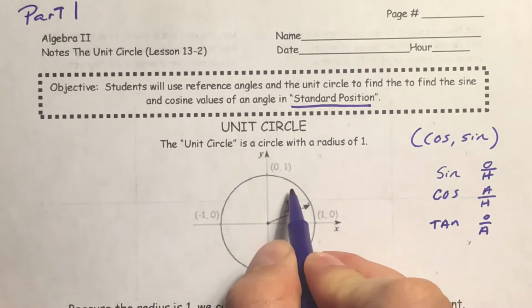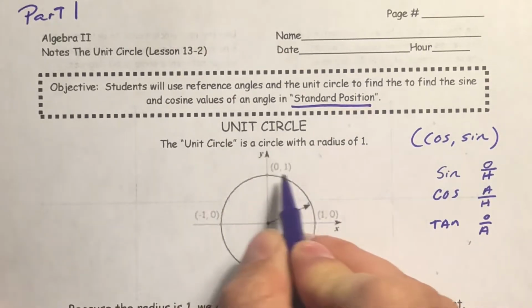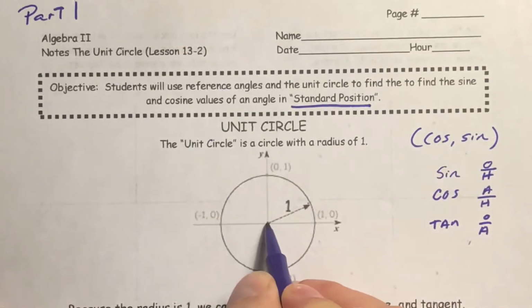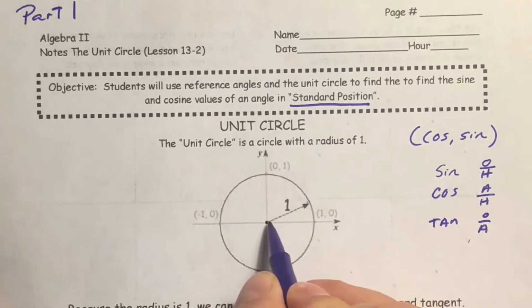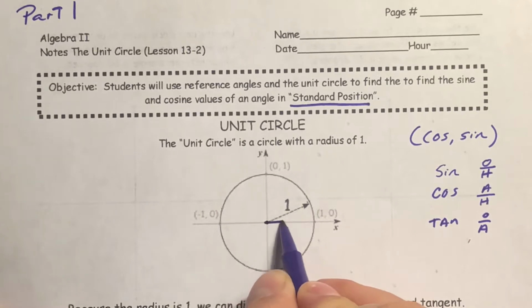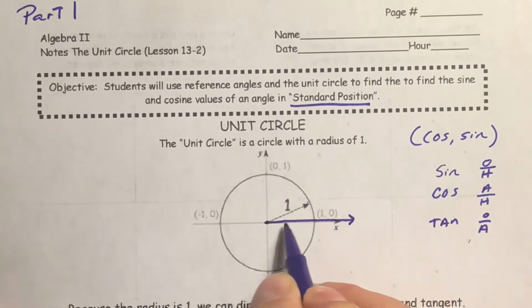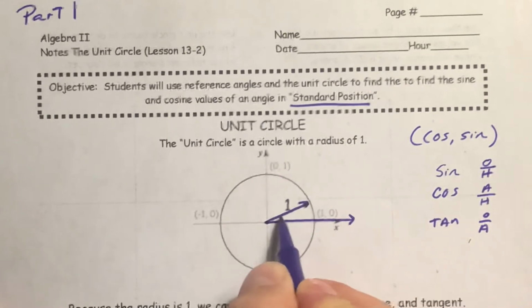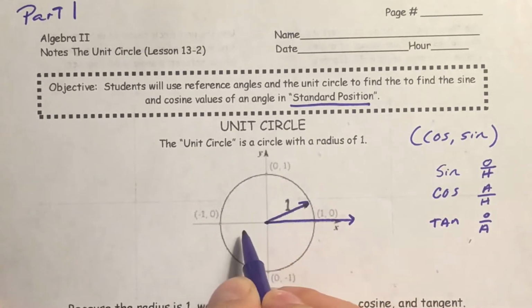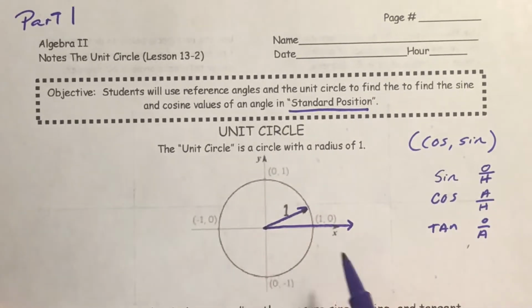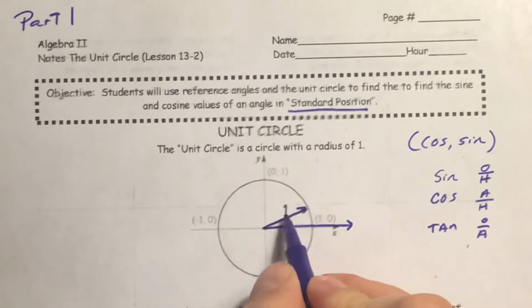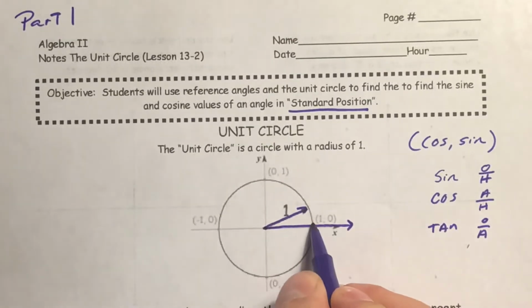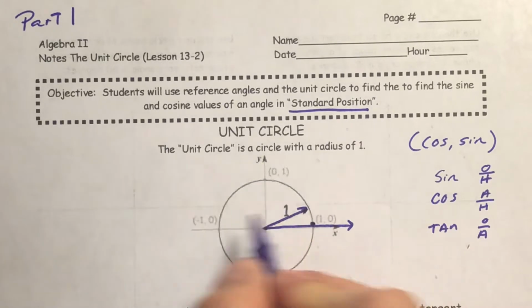Okay, so the unit circle is literally a circle, and we're going to place the center of that circle right at the origin. If I have my angle, this is my initial end, and this would be my terminal end. We're going to either rotate in a positive direction or in a negative direction. My radius of the unit circle is 1.